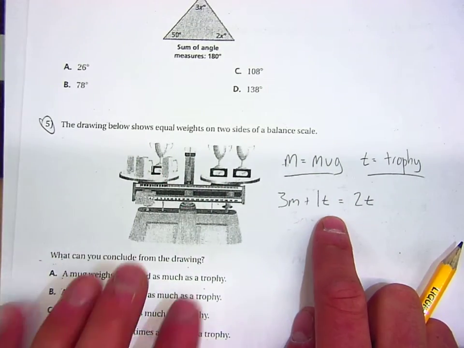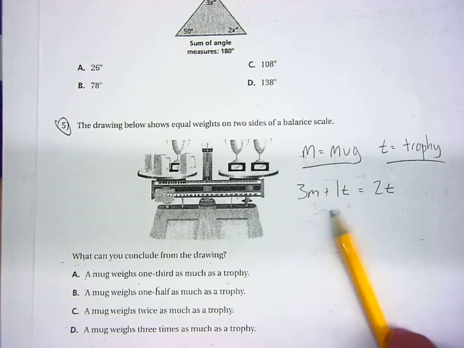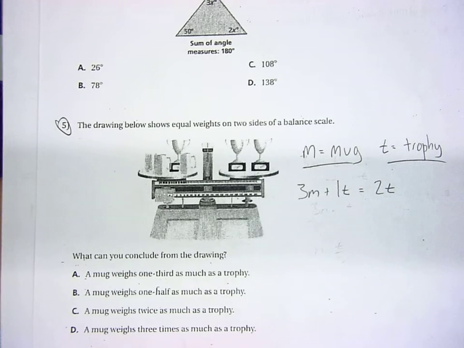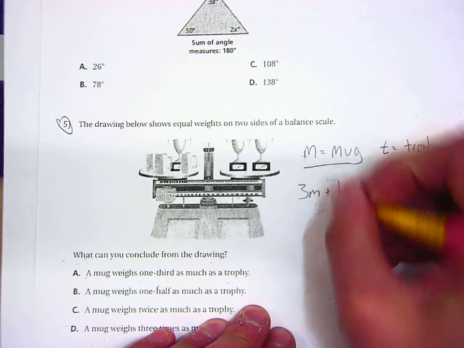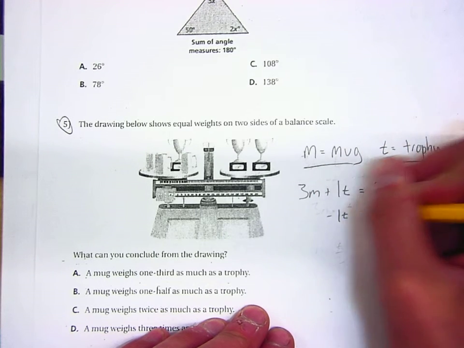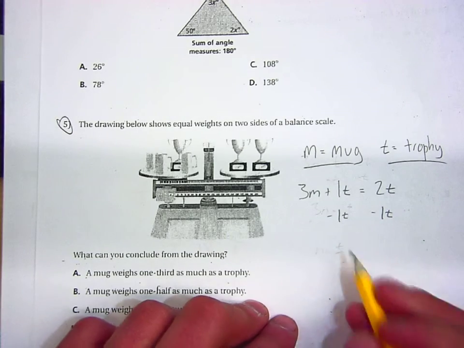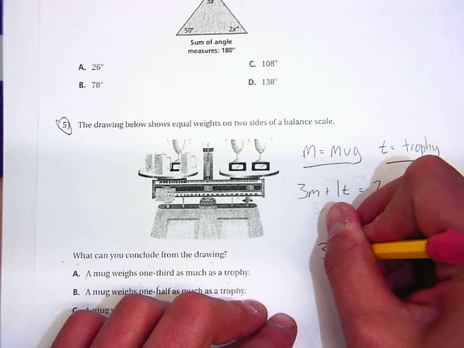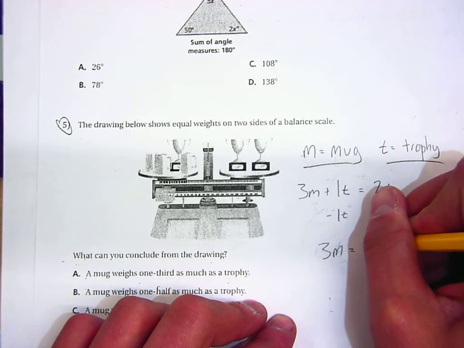Now you're asked to pick a statement that relates mugs to trophies somehow. So from your equation, you better manipulate it to get all your mugs on one side and all your trophies on the other side. I can see that I got one trophy here. I'm going to subtract it from both sides, subtract 1t and subtract 1t. Now I'm left with this new equation after that. My t's here cancel out, and I'm left with 3 mugs is equal to 1 trophy.